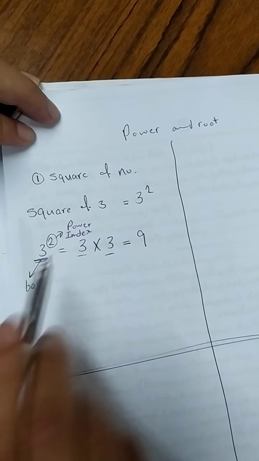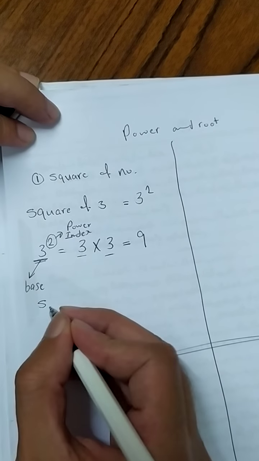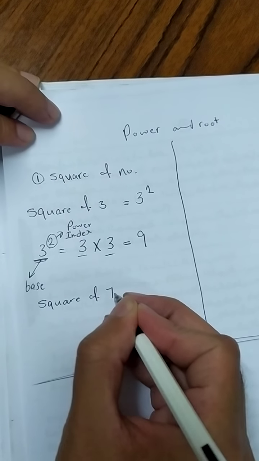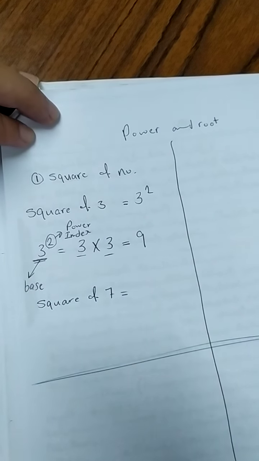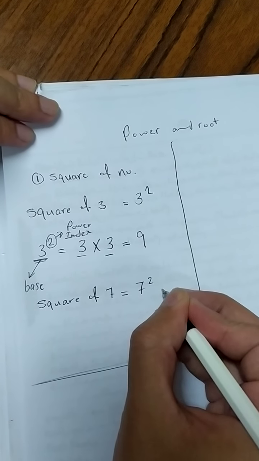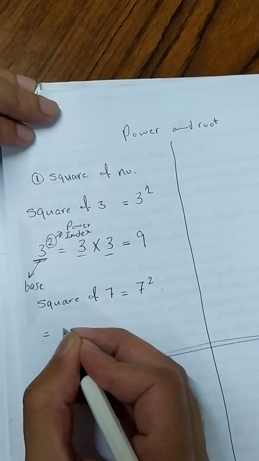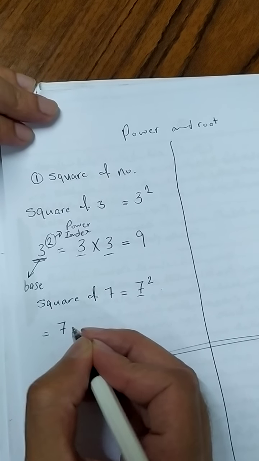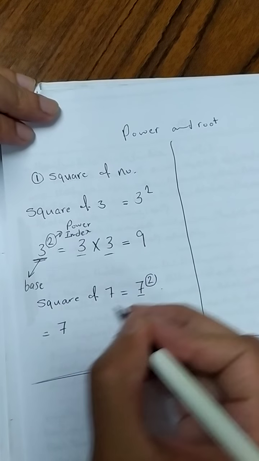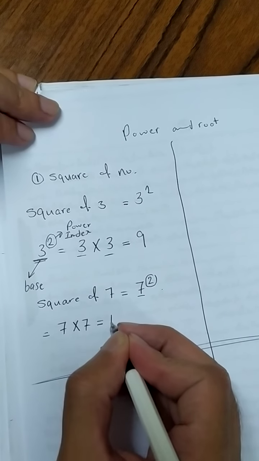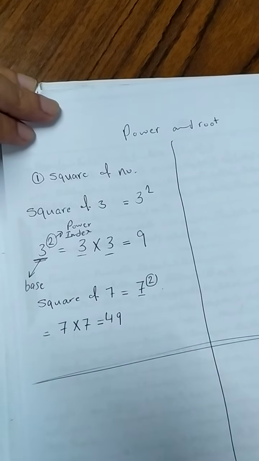Let's take another example here. If I ask you about square of 7, now I know that you will tell me, Mr., square of 7 means 7 to the power of 2. 7 is the base, the number that I'm going to multiply by itself, and I'm going to multiply by itself only 2 times, so 7 times 7 equals 49.